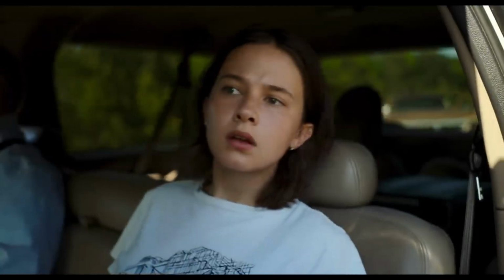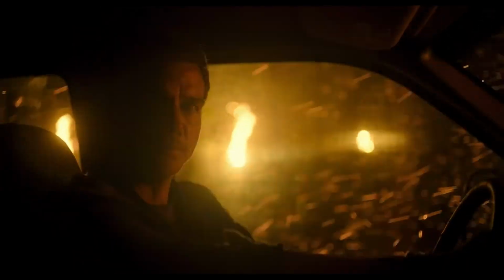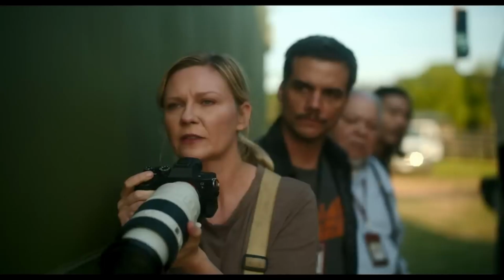So the story of Civil War is told from the perspective of our lead quartet, the four main characters, who are led by Lee, a seasoned war photojournalist played by Kirsten Dunst, and a young up-and-coming aspirational, actually I'm not very sure which part of her career she's in. She probably just started out, or maybe she's still a trainee. Basically, her name is Jessie and she's played by Kaylee Spaney.